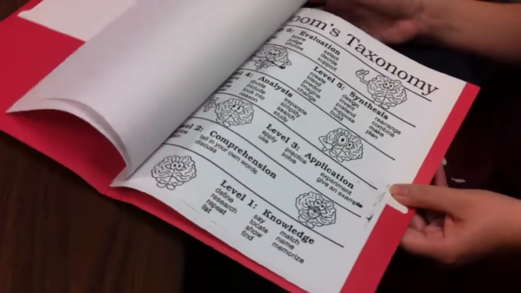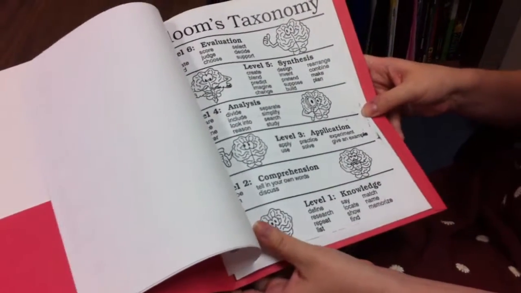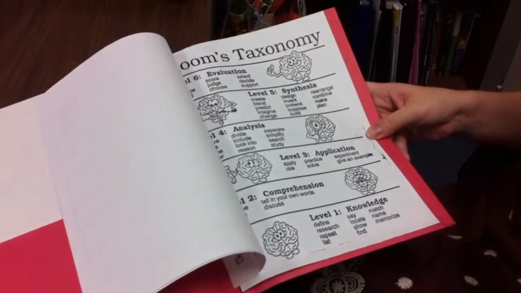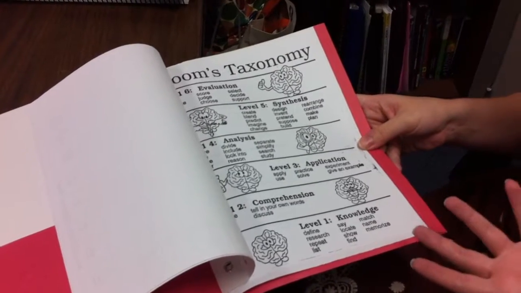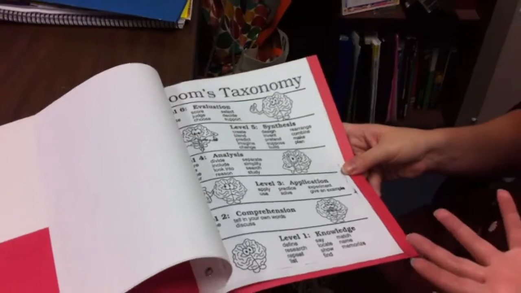One of the other things that they always keep in their folders would be the levels of Bloom's taxonomy. And one of the things I like to do with them is have them get this out whenever we're starting something new, and we'll go over the directions or whatever we're looking at for that particular class period. And I say, okay, let's look at our levels here and decide which level this would be. And a lot of times they look at the words and the directions to figure out which level they're using.